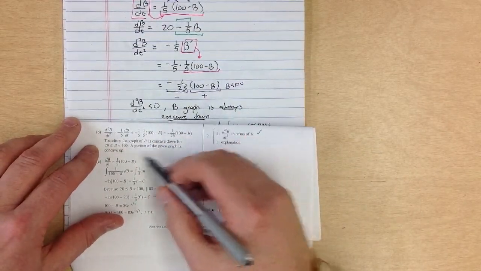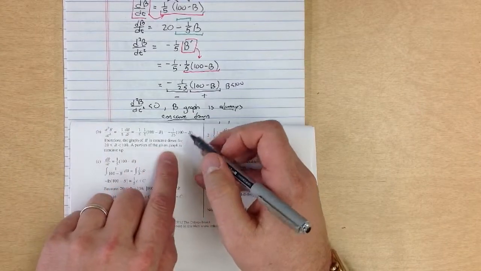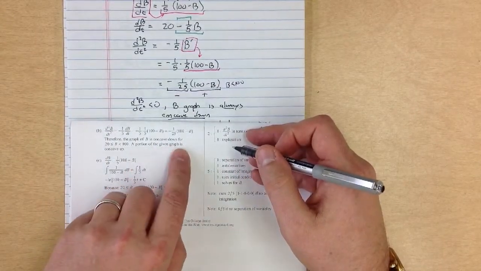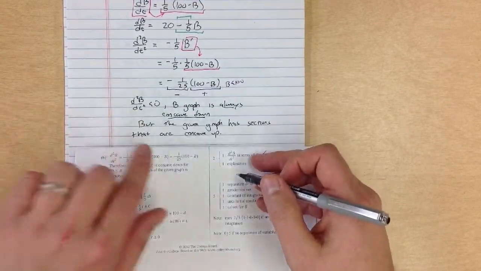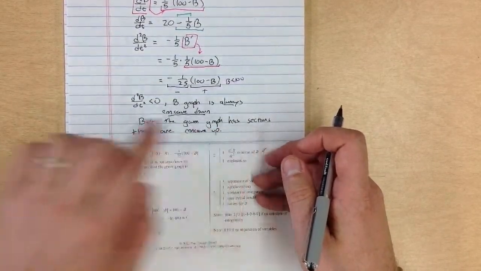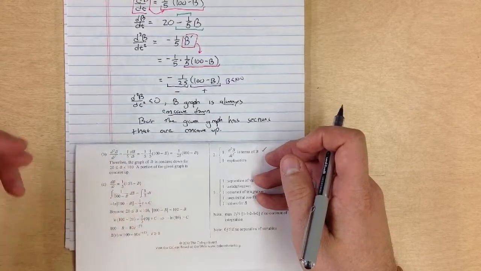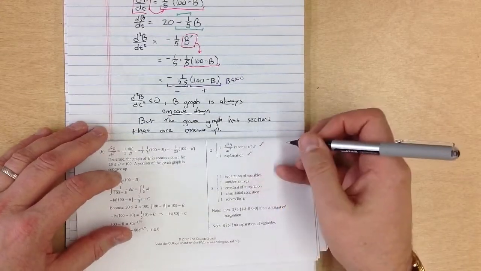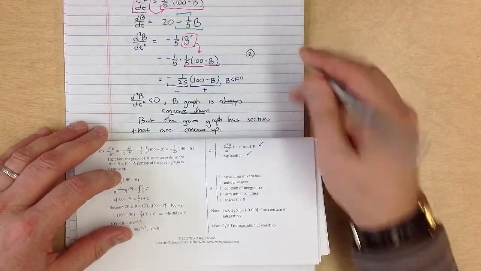A portion of the given graph is concave up. So we had to say what the contradiction was. A portion of the given graph is concave up. I said, but the given graph has sections that are concave up. So I said sections, they said a portion, and that's a valid explanation. So that's our explanation point. So we got 2 points there.